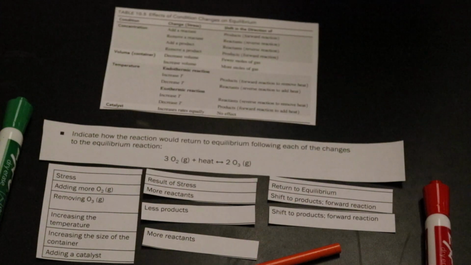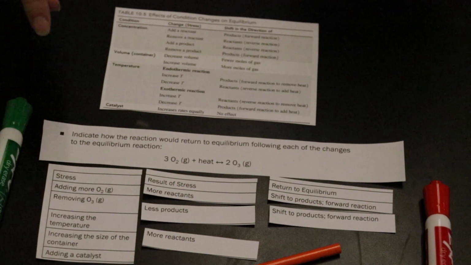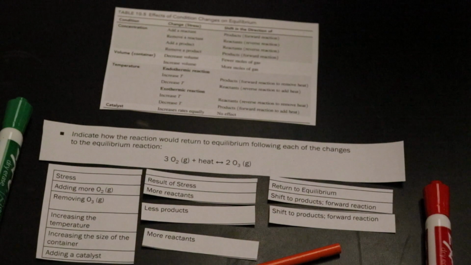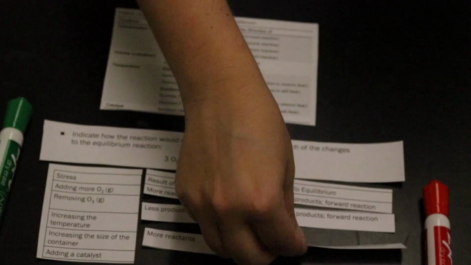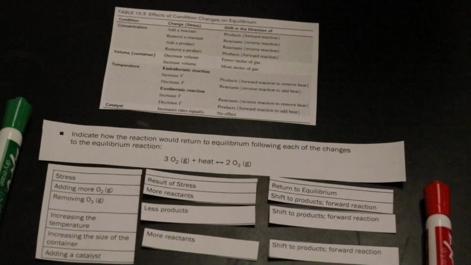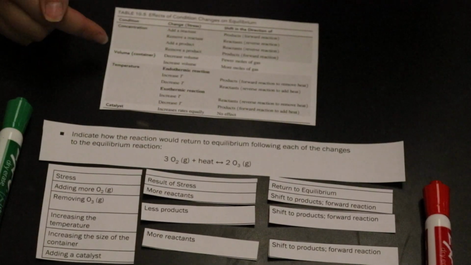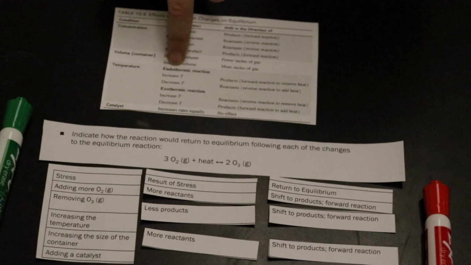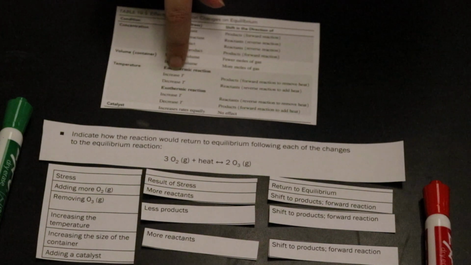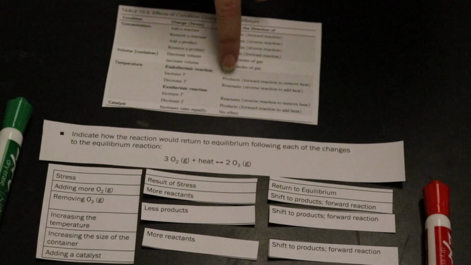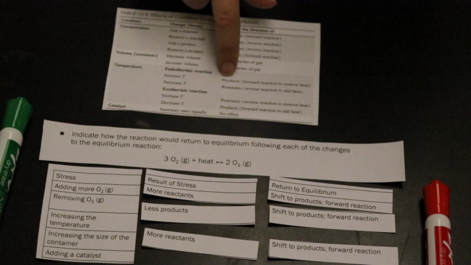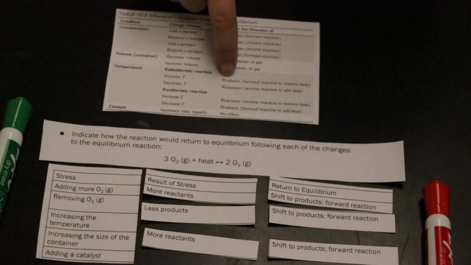Ultimately, we don't care about the stress. What we care about is how do we get back to equilibrium. So in order to get back to equilibrium, we need to have more products. So we're going to shift towards the products, or in the forward direction. If we look on our table, under endothermic reactions, increasing temperature, we see that to get back to equilibrium, we do have to shift towards the products, or towards the forward reaction.